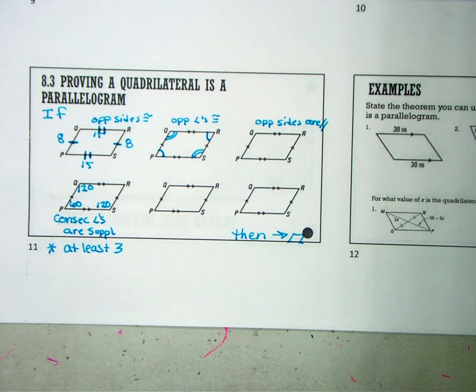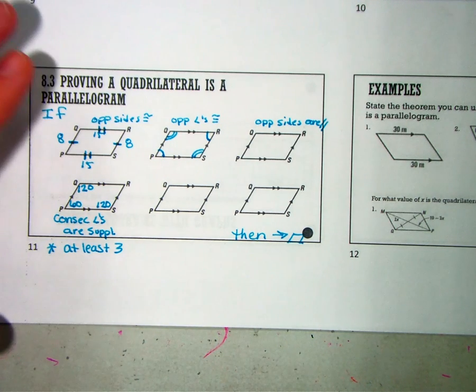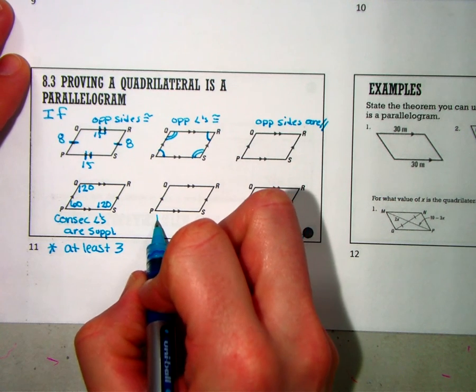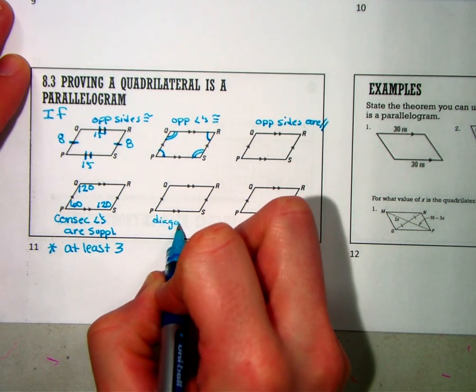Okay? There's only one more. It's about the diagonals. We just talked about it. Diagonals. What's the word? Bisect each other. There we go. Diagonals bisect each other at the midpoint. Yes. So the diagonals bisect each other.